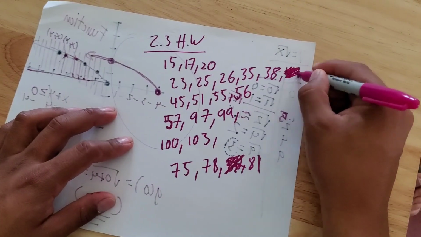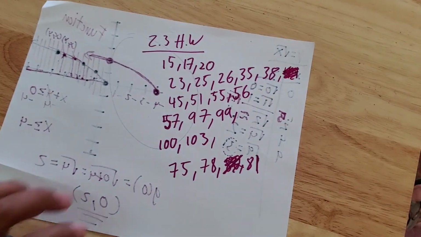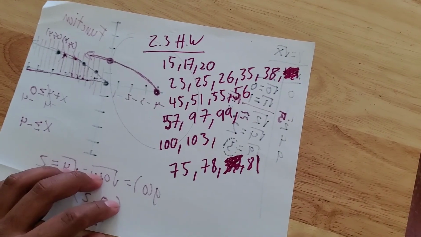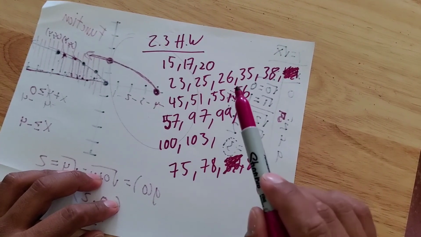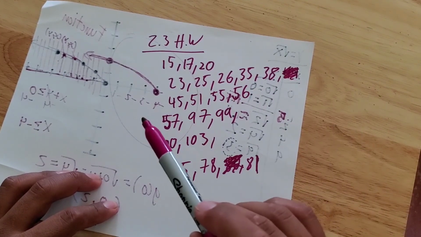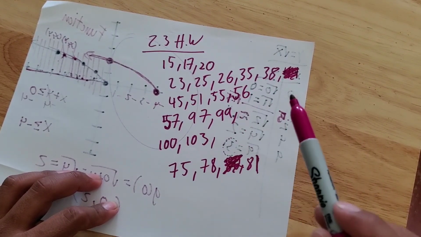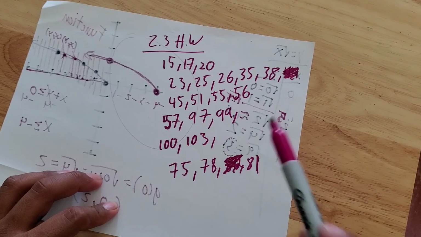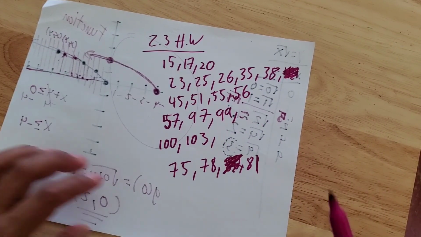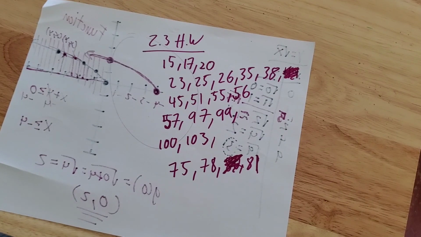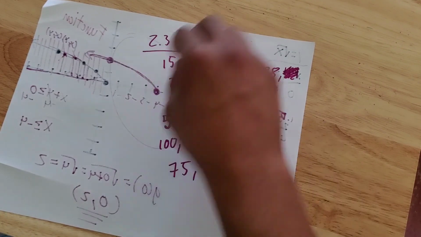So try these. I know I didn't take off too many, but 15, 17, 20, 23, 25, 26, 35, 38, 45, 51, 55, 56, 57, 97, 99, 100, 103, 75, 78, 81. Again, this stuff is important, so try to work on these. I know it's a lot. I try to do a few a day, maybe jump around doing some of them.